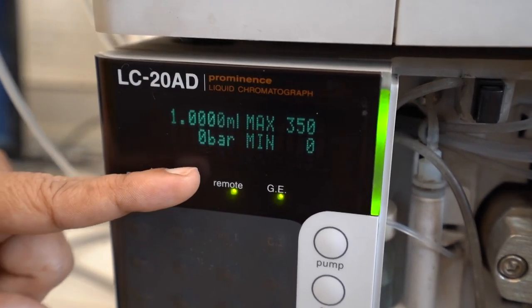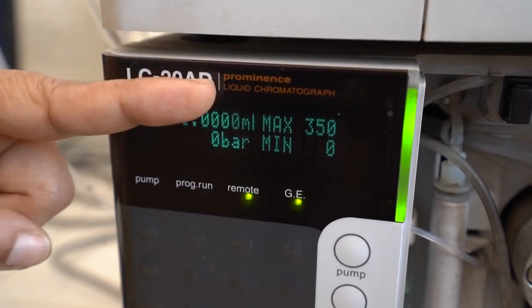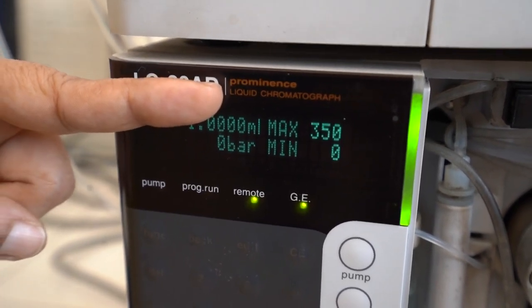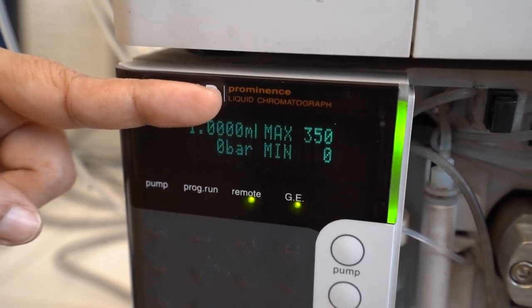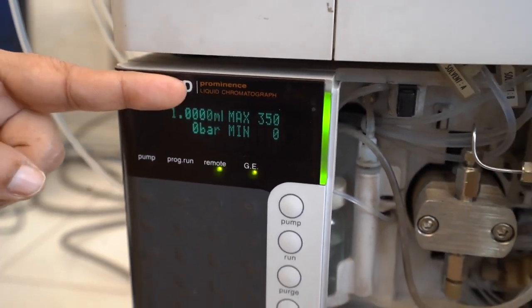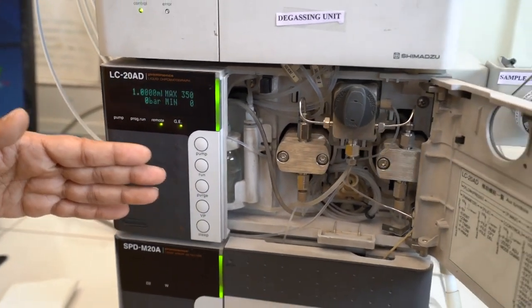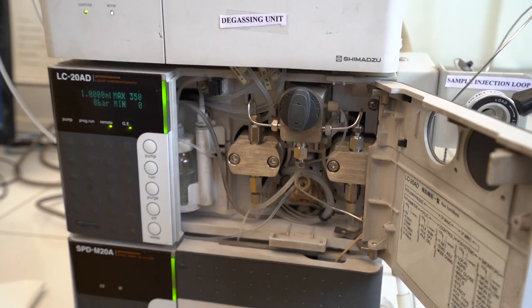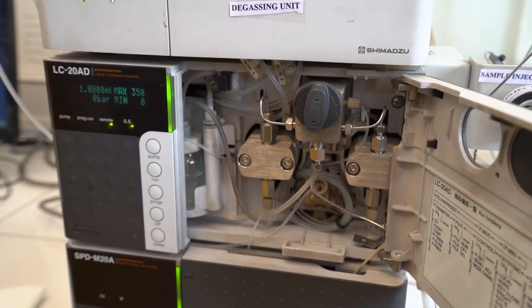The minimum pressure limit is usually set to 0 or 2 bar pressure, and the maximum pressure limit is usually set to 350 bar pressure. Whenever the pressure of the system exceeds the maximum pressure limit, the pump is automatically shut off. This helps to protect the column and the other flow components present in the HPLC system.